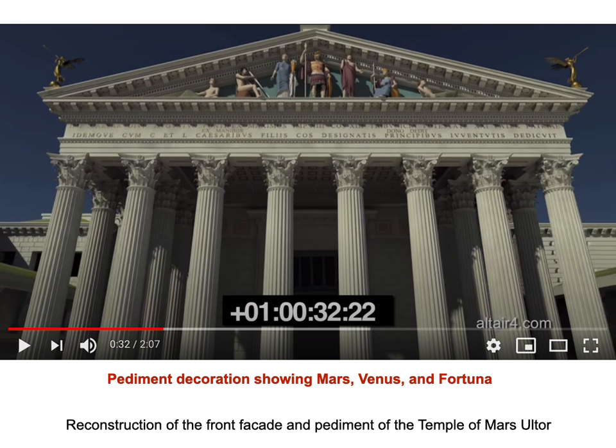The pediment doesn't survive today, but scholars think that it was decorated with statues of Mars, Venus, and Fortuna. The inscription in gilded bronze letters also does not survive.